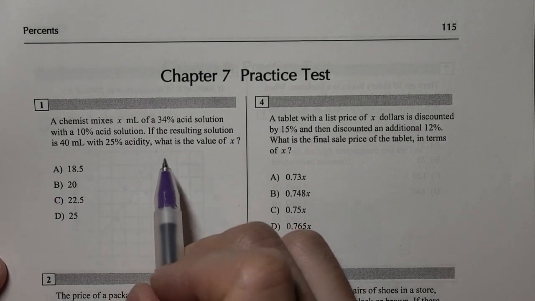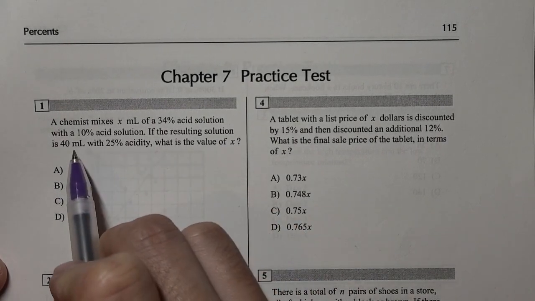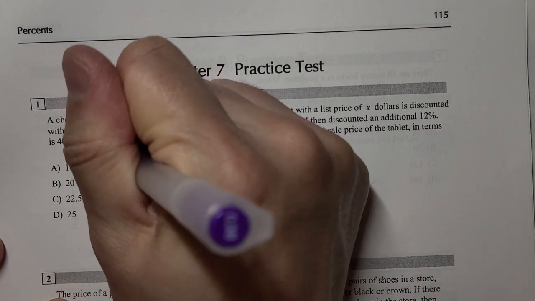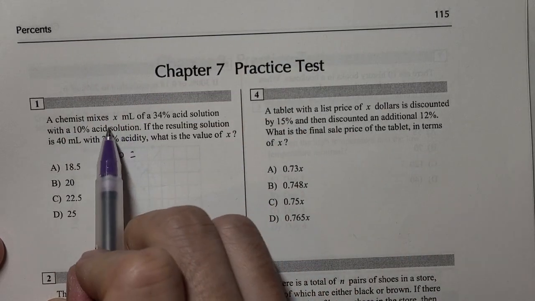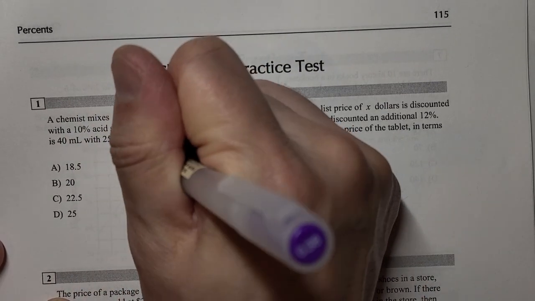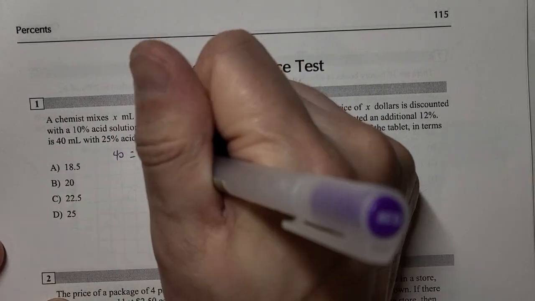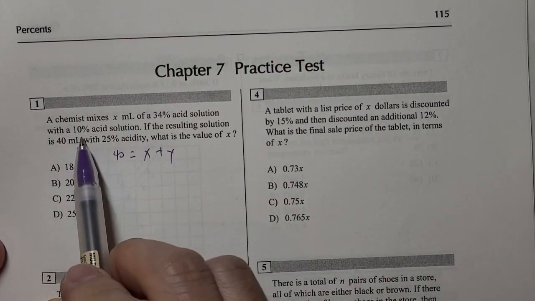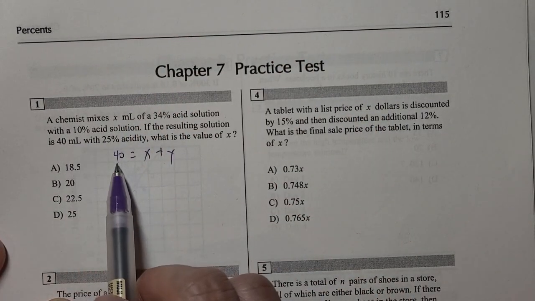So this final solution is a total of 40 milliliters. We can set up one equation with that. There's this chemist that pours X milliliters of the 34% solution, and then let's say Y milliliters of the 10% solution. So the total is 40, okay?